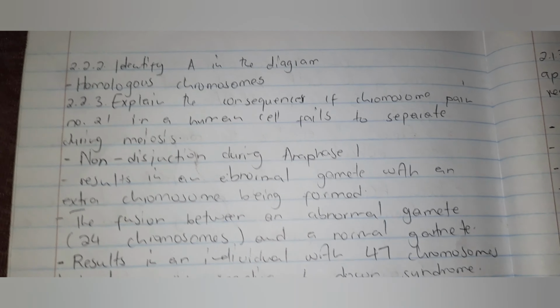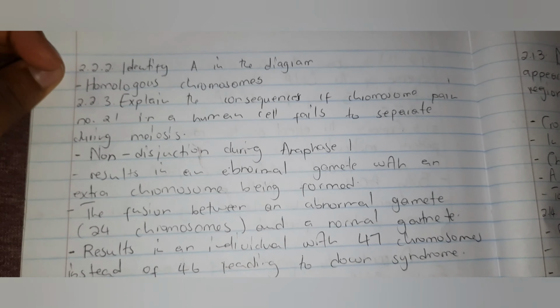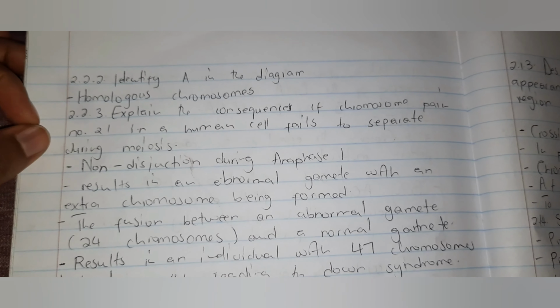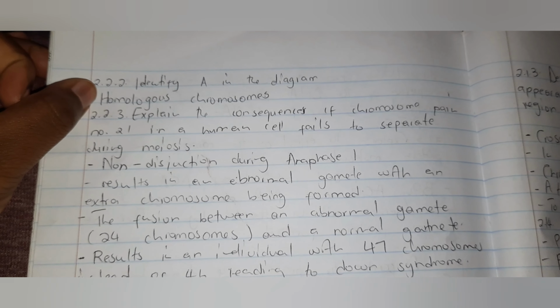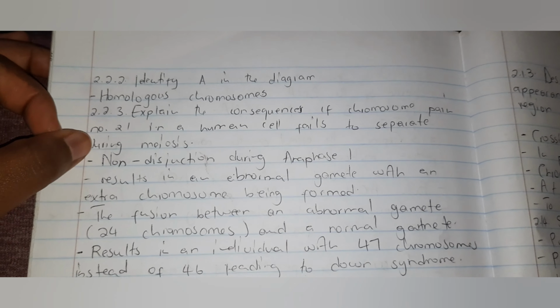If you go back to the sessions of meiosis that I've recorded, you can actually see what homologous chromosomes are. I did explain to you.